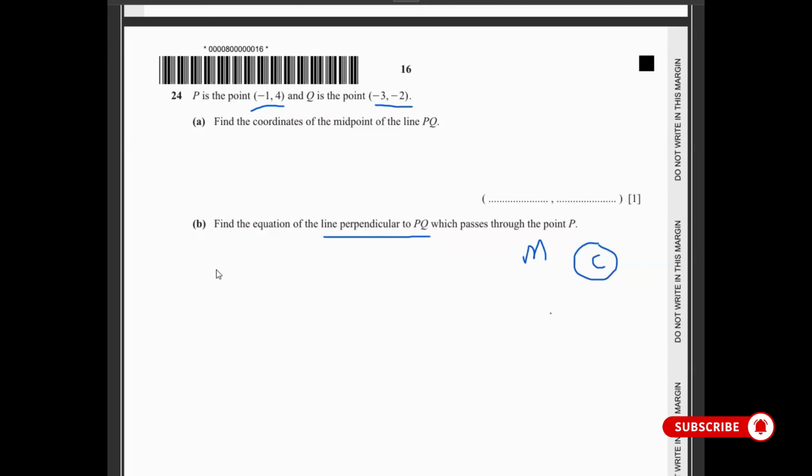What's the formula for gradient? Difference of y divided by difference of x. Okay, so tell me, how can we find the difference of y? What are the two y coordinates here? Minus 1 and 4. Y coordinates?